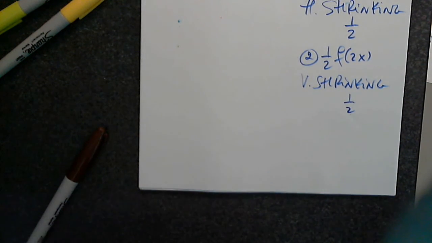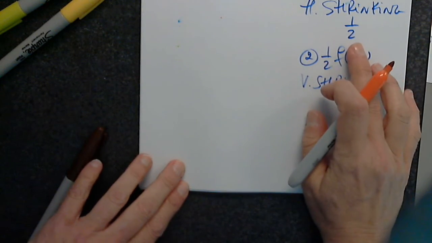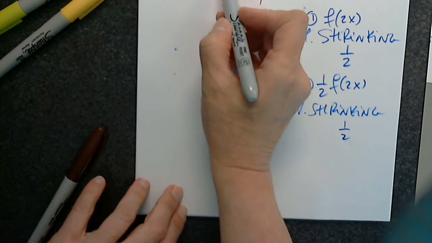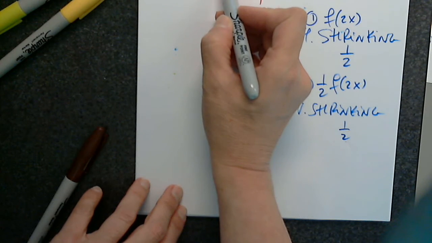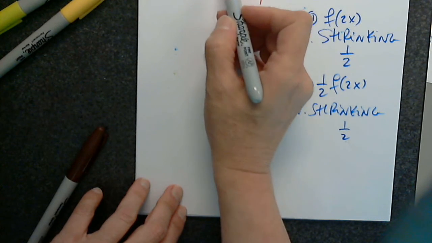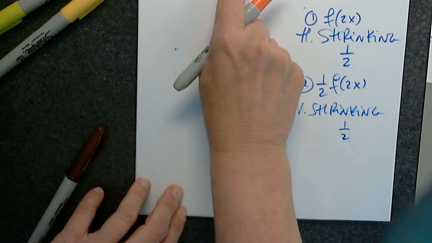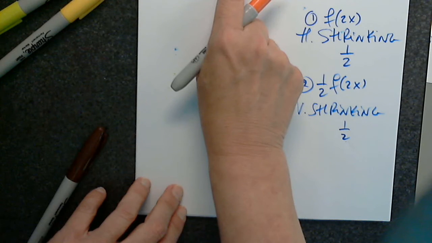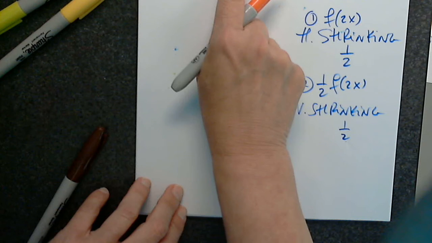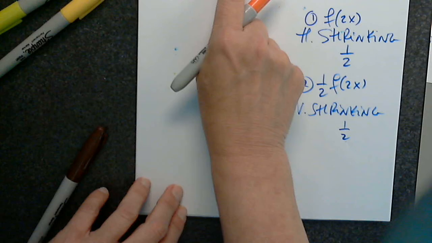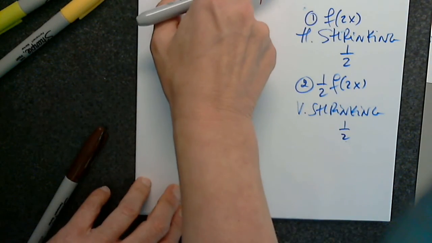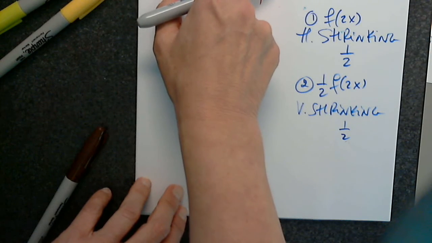Let's do it. So this is a horizontal shrinking by a factor of 1/2. This point is at x equals -4. Where will it go? -2. Correct, right here. This point is at x equals -2. Where will it go? -1, correct. This point has x equals 0. Where will it go?